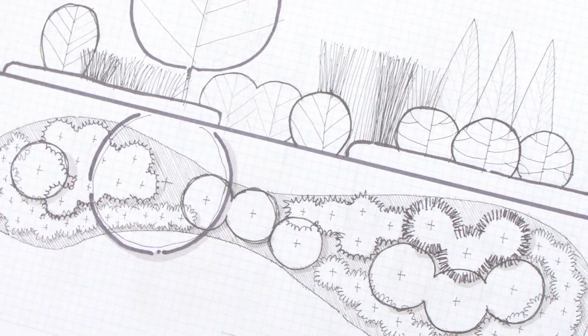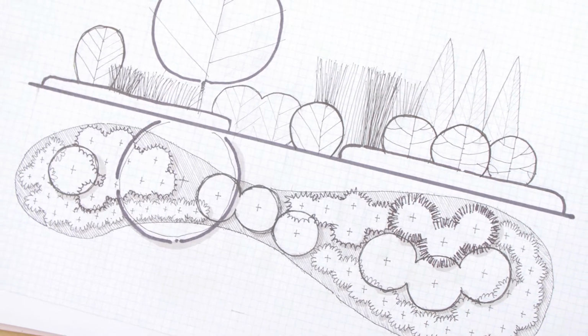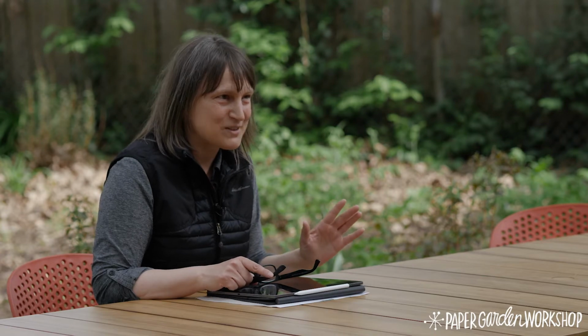Before we run and grab our pens and pencils and our tracing paper, I wanted to explain just a few concepts about planting design in particular. One of the biggest secrets about landscape design is that all plants have a plant form. And once you understand that all plants have a shape or a form, you are ready to create a really cool composition for your house.